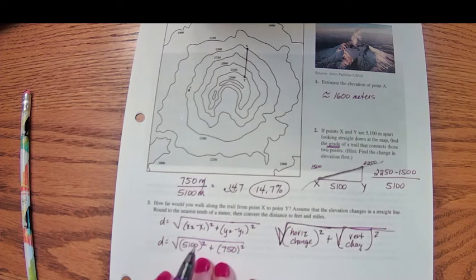So we're going to put this in our calculator. So the distance is going to be the square root. When we put that in our calculator and add them up, we get 26,357,500. And then when we take the square root of that number, we get 5,154.9 meters.